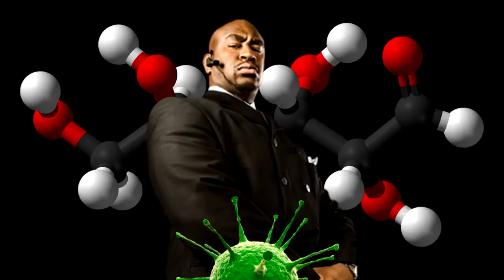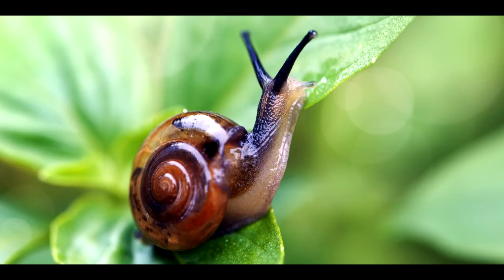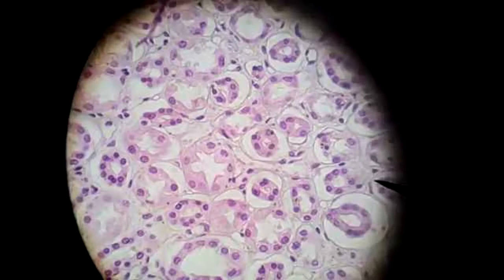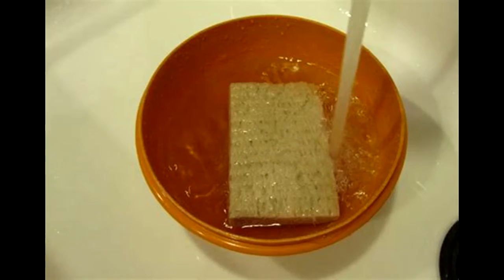Simple squamous is like the bouncer. It lets in materials the body needs and filters out the trash trying to get in. It can also secrete a lubricating substance, but no one cares about that part. Simple cuboidal literally just secretes and absorbs. It's so boring.